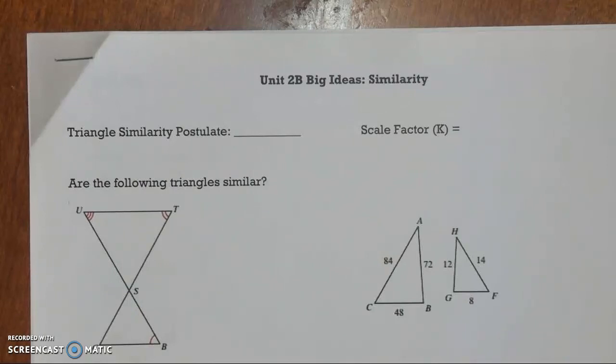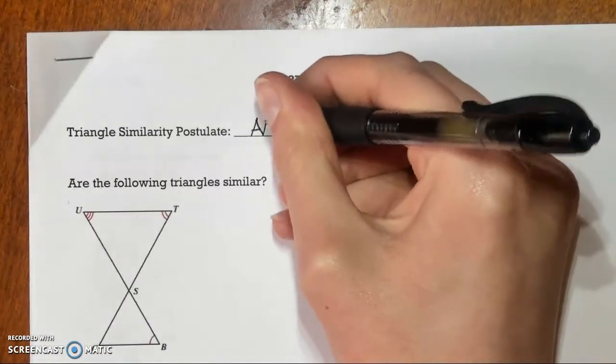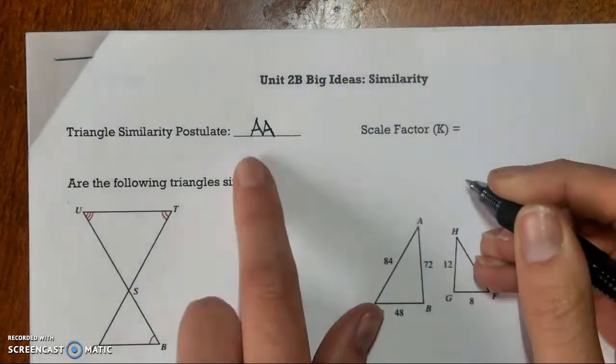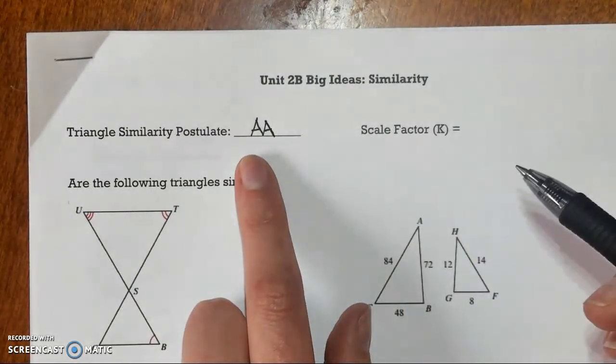Okay, here we are on Unit 2B, Big Ideas, and for this video we're dealing with similarity. So similarity, as a reminder, you have the same shape, but your size has probably changed. And so the triangle similarity postulate that goes with similarity is, there's only one, and it is angle, angle, or at least that's the one that we focused on, angle, angle. So if you have two angles that are the same in a triangle, then they are similar.